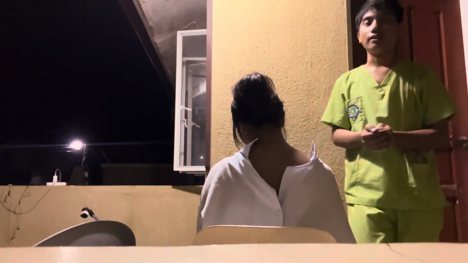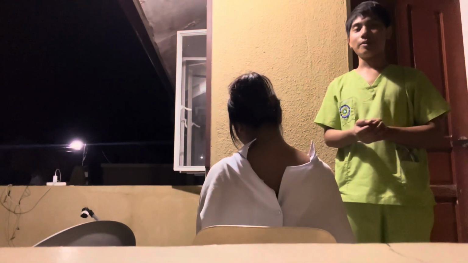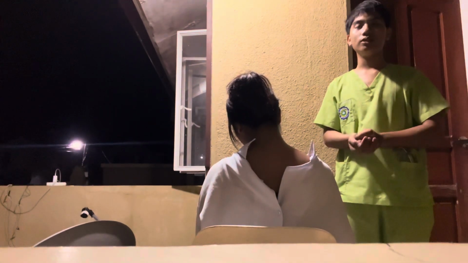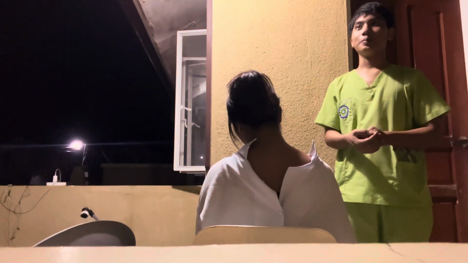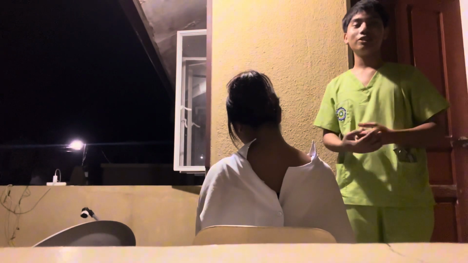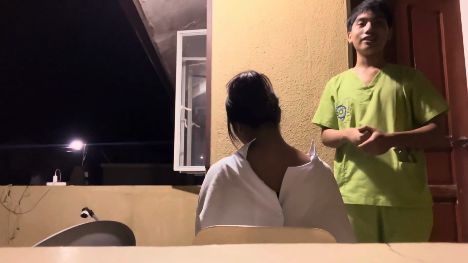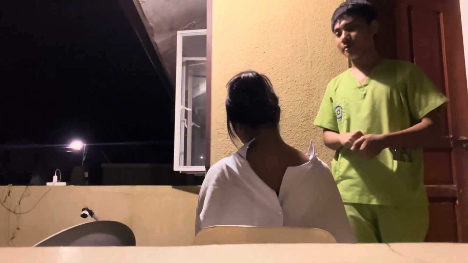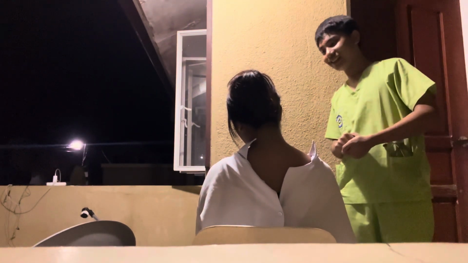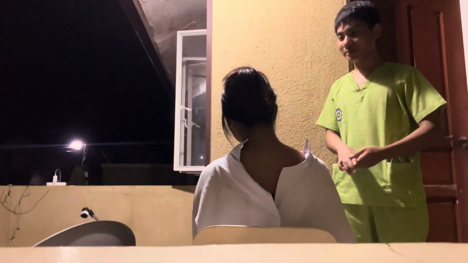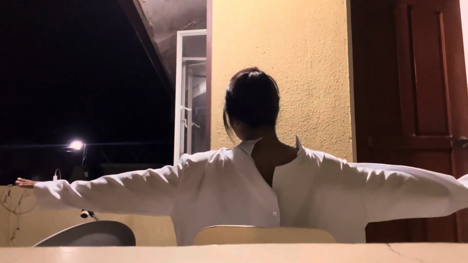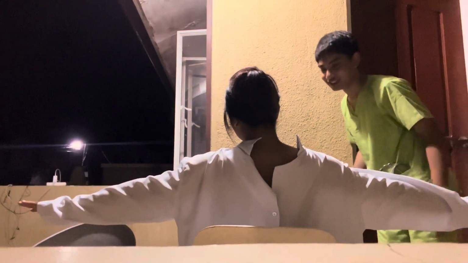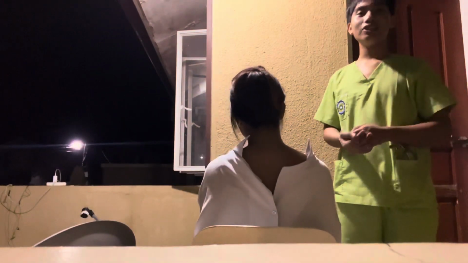So after inspecting the posterior, you need to palpate or check for the anterior posterior and lateral diameter of the thorax. So ask the patient to raise their hand. Ma'am, can you raise your hand, ma'am? Okay. So the ratio must be 1:2.